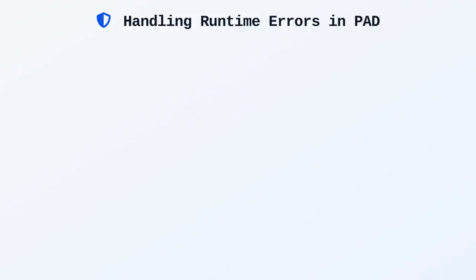In the world of software development, we often strive for the happy path, but the true mark of a professional developer is how they handle the inevitable deviation from that path. Runtime errors in Power Automate Desktop are not merely inconveniences.